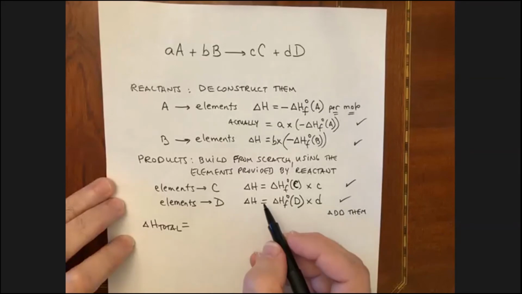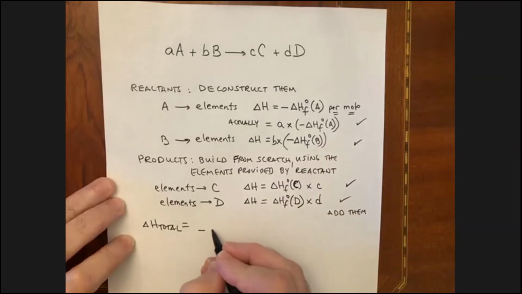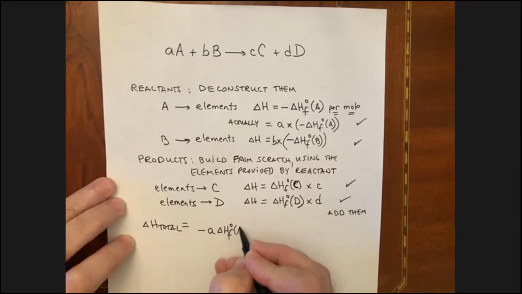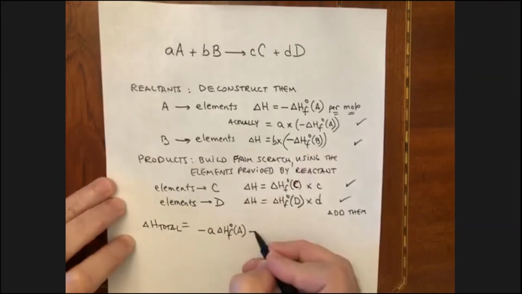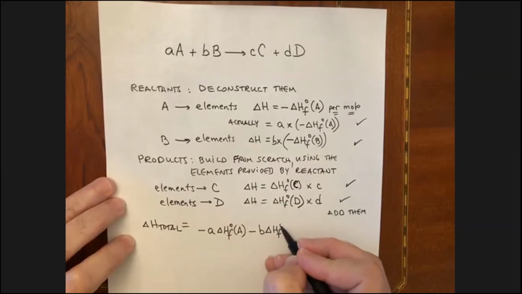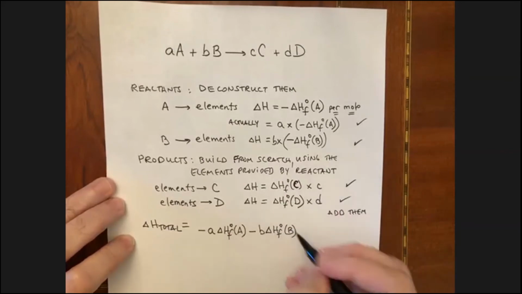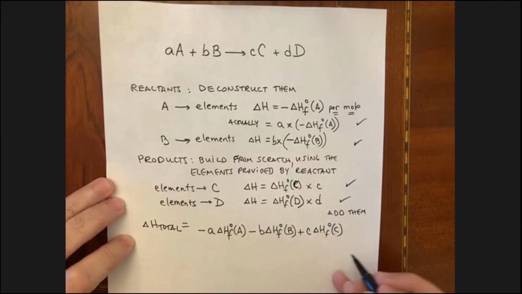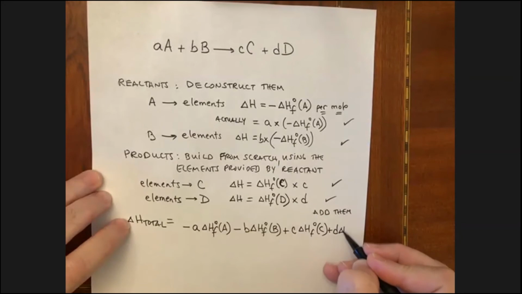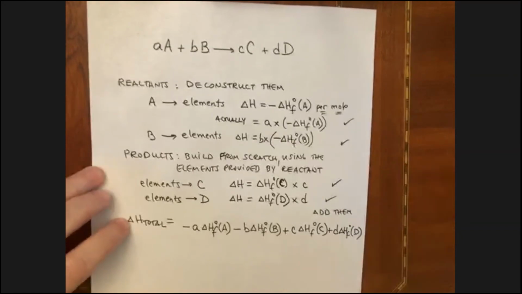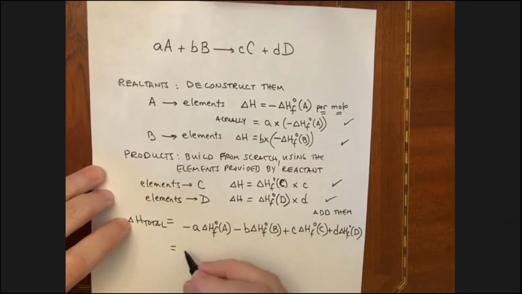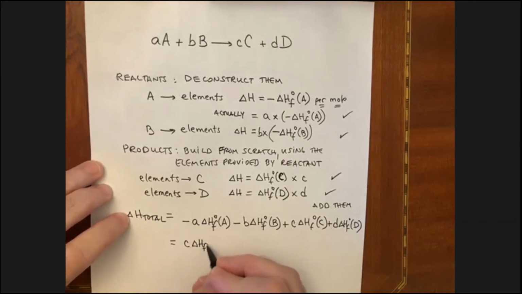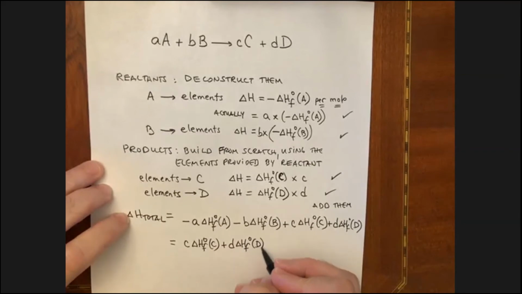Okay, so we're going to get essentially minus a times the formation of capital A, minus small b times the formation of capital B, plus small c times the formation of capital C, and then small d times the formation of compound D. But we don't like having negatives there, right? So how about if we write this in the following form? Let's say this is c times the enthalpy of formation of that compound plus d times the enthalpy of formation of that compound.